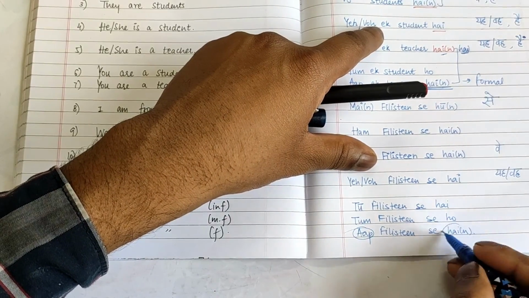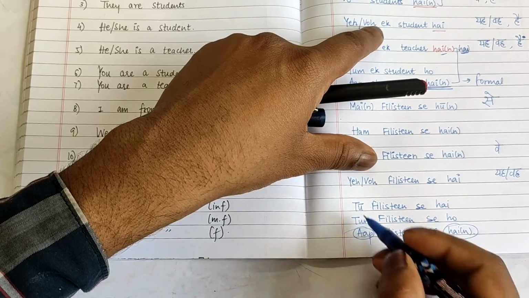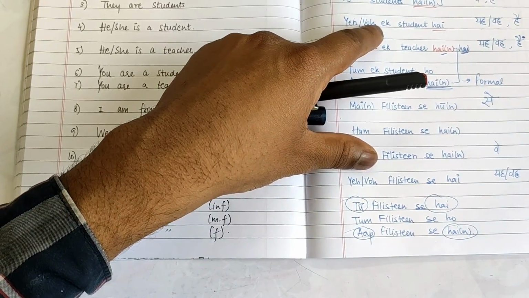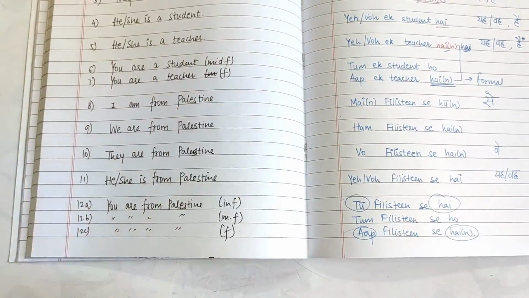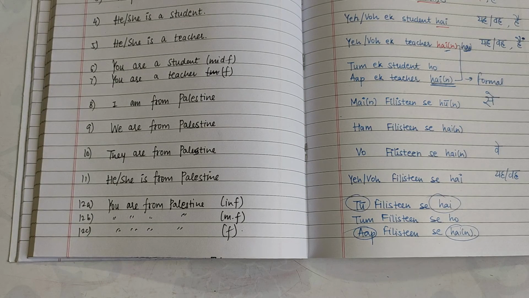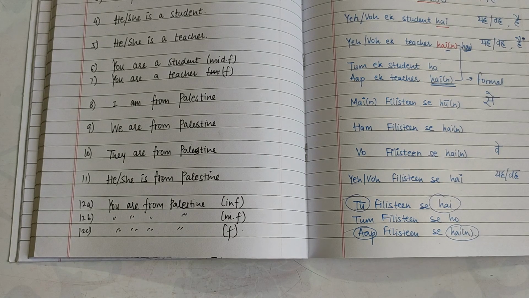Aap is formal, so we use plural form, and tu is the most informal, so we use the third person singular form. ठीक है? With this, we finish today's lesson. In the next lesson, we will not learn writing. The next lesson would be a concept to clarify the plurals of mera, meri.